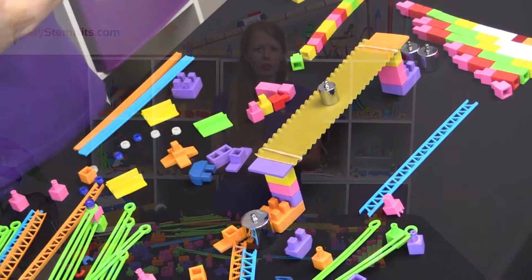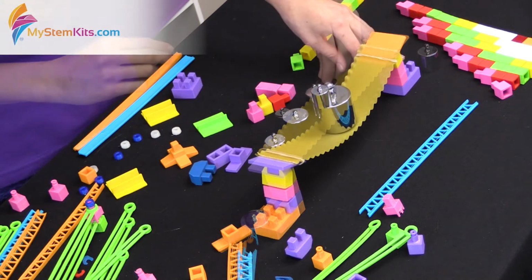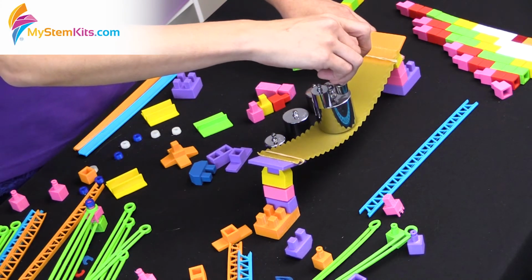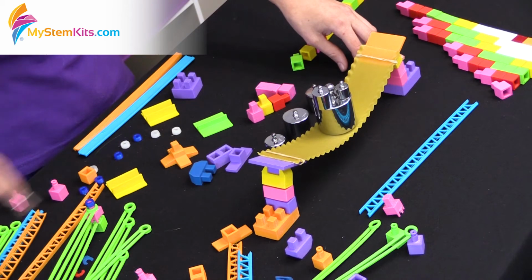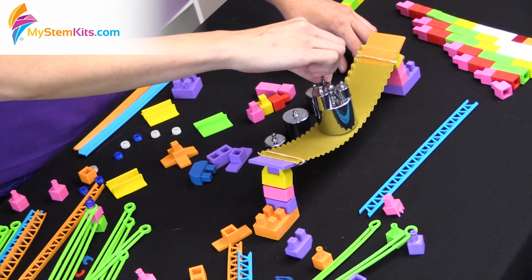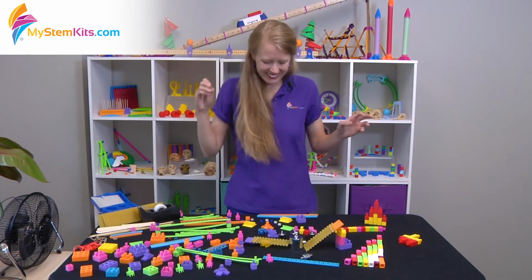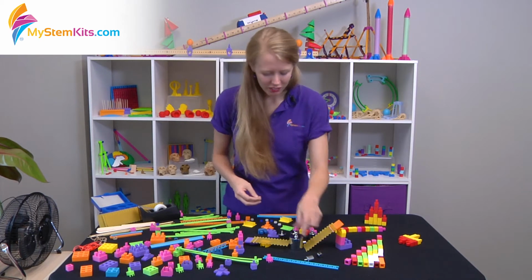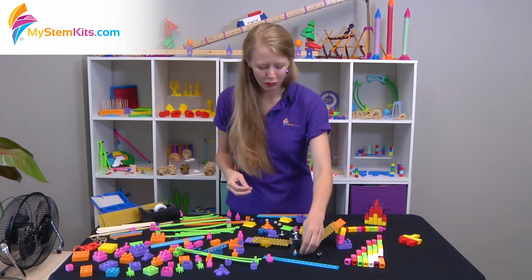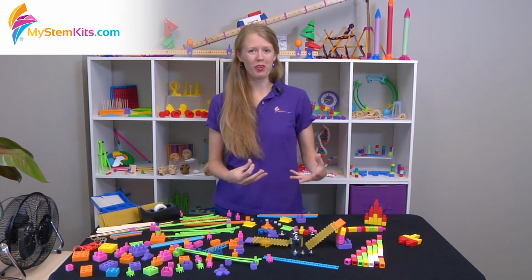You'll want to do so, or encourage your students to do so, in a logical fashion. I can tell it's getting close to its breaking point, so I'm going to add just small increments. There's another 20. Another 20. Oh! And there it went. So that could carry 590 grams before the pasta piece itself broke.